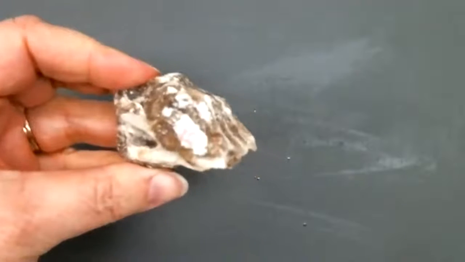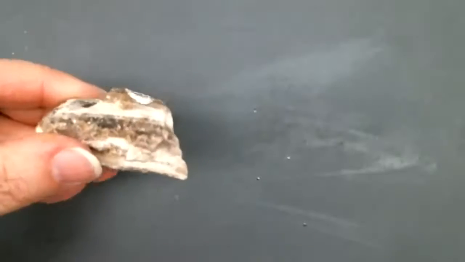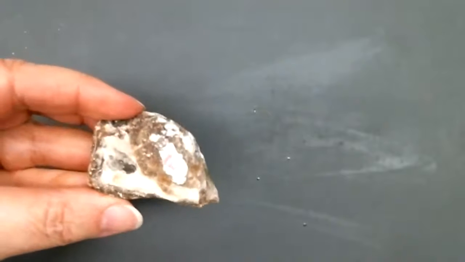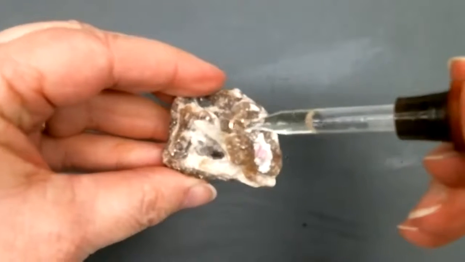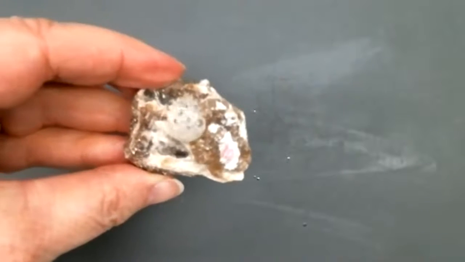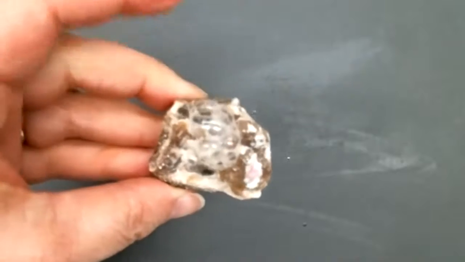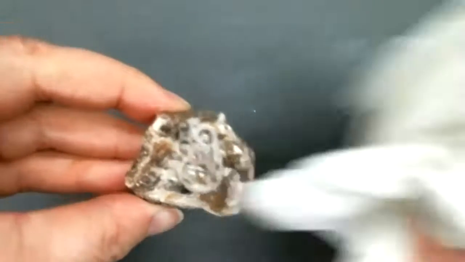Number 10. All right, here's number 10. That is definitely bubbling. So number 10 is yes, that is limestone.